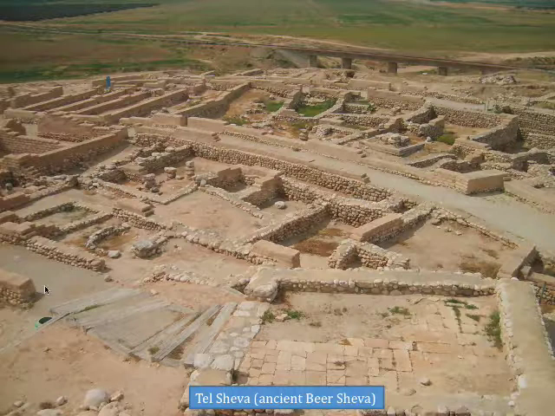On the southern edge of the Judean hills in the Shvelah, in the middle of the country, and I think essentially off your map.